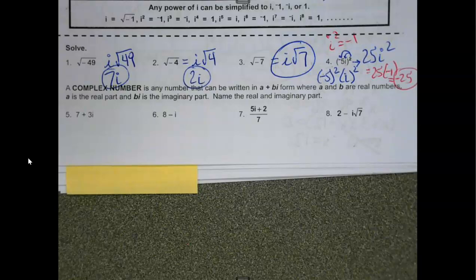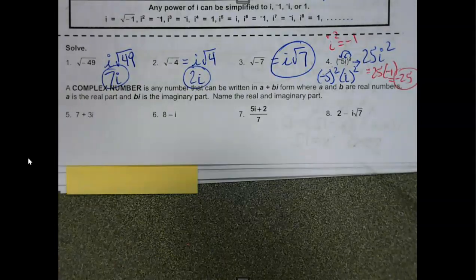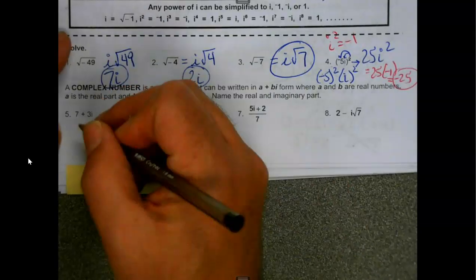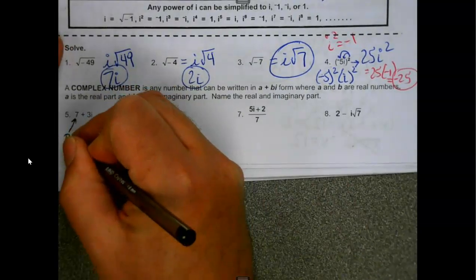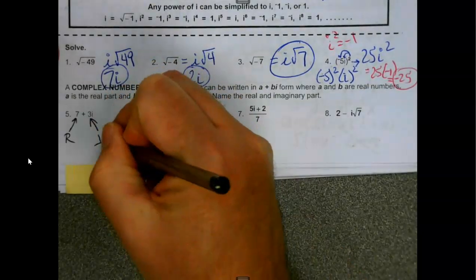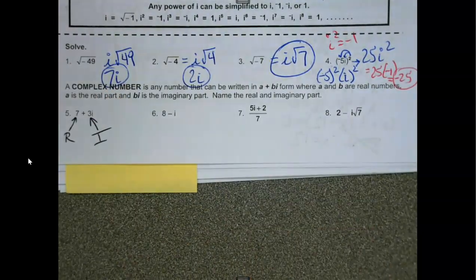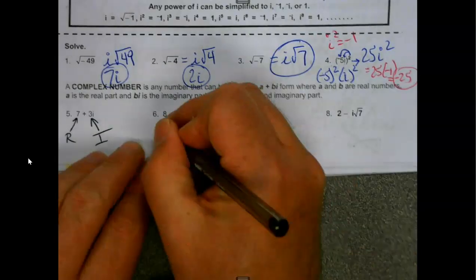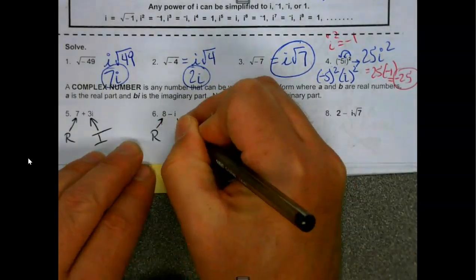So the complex number, we have the real part, and then we have the imaginary part. It just means the imaginary part has i. So like if I'm looking at 7 plus 3i and I'm trying to label parts, 7 would be the real part. 3i would be the imaginary part. So you're like, okay, that's kind of straightforward.